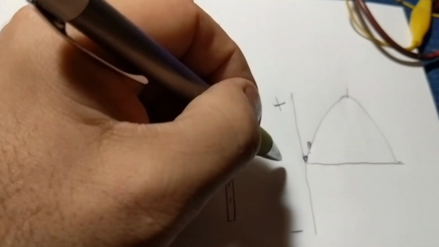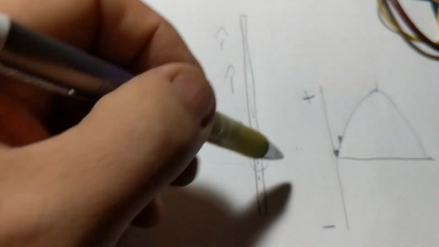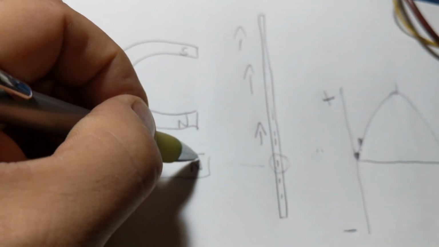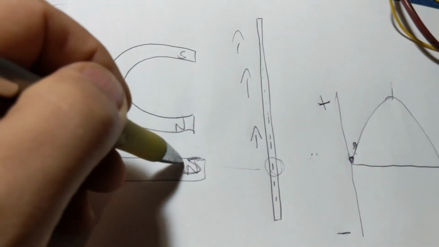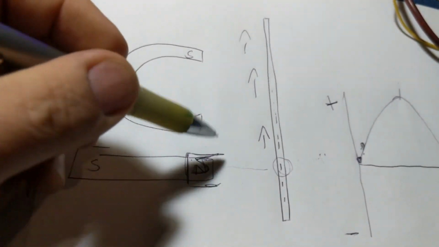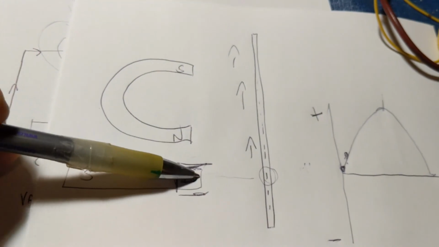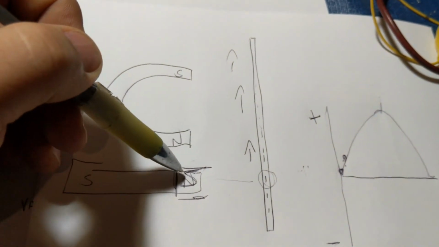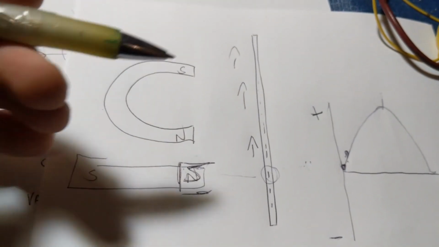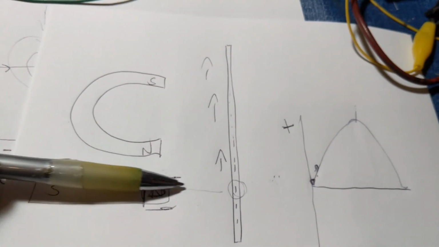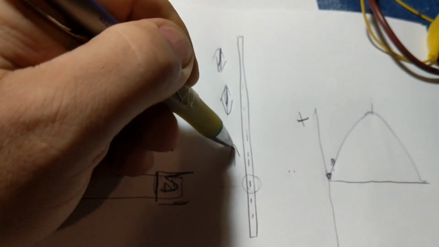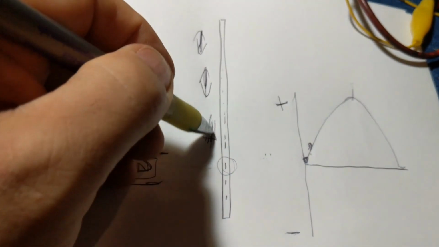Now let's pretend the magnet is on this side of the wire, north and south is now here. This is the end of the magnet, and we're moving this pole closer to the wire. Well, now, because it's an opposite charge, you know that it's going to start to move the electrons in the wire this way.